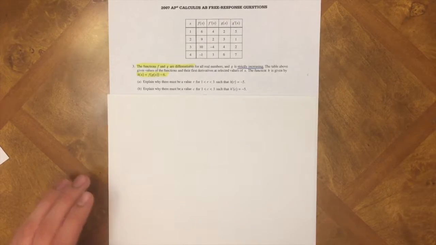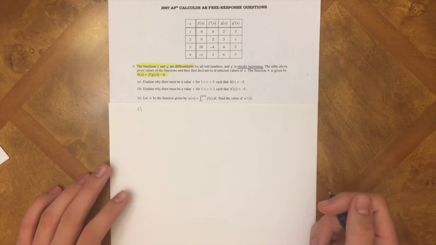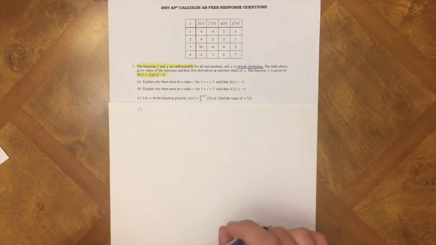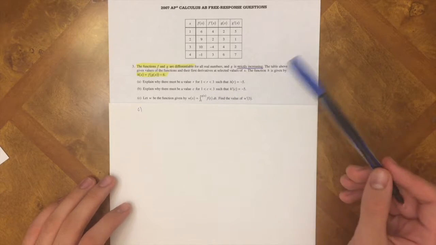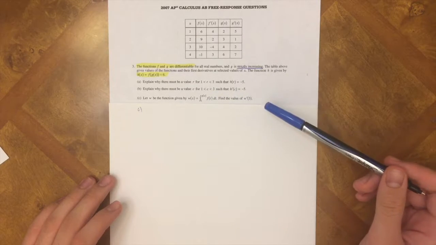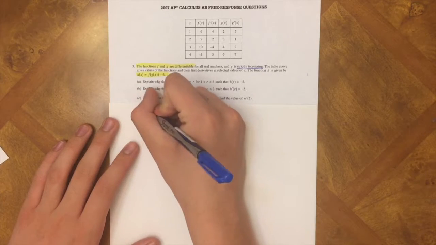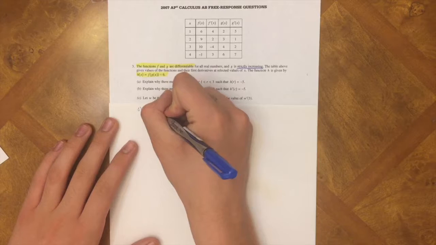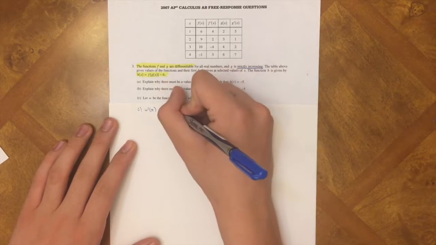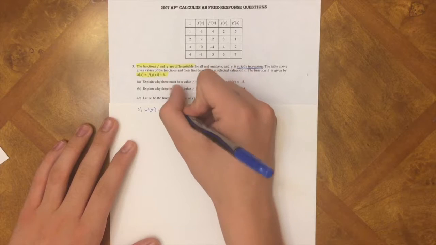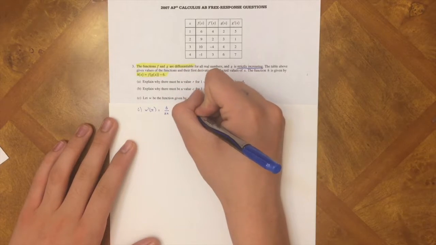Okay, so let's move on to part C. Part C says, let w be the function given by w of x is equal to the integral from 1 to g of x of f of t dt, and we have to find the value w prime of 3. So the first thing we're going to do is find w prime of x, and this is just equal to d/dx, which is basically taking the derivative of this function w of x, which is the integral from 1 to g of x of f of t dt.